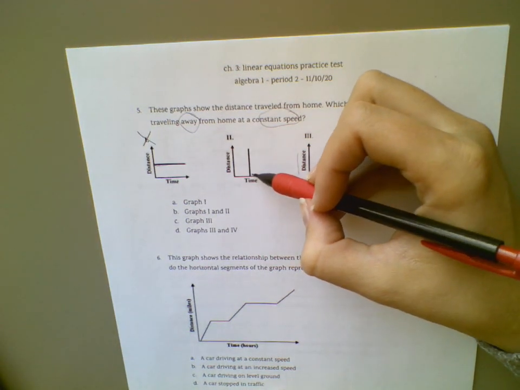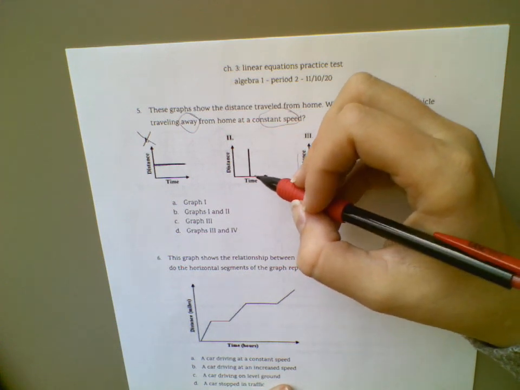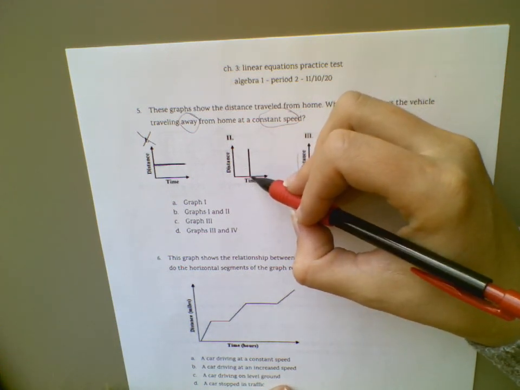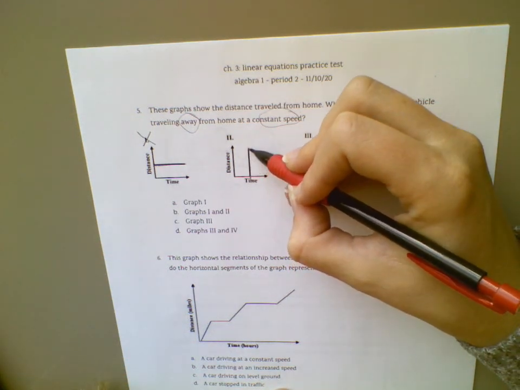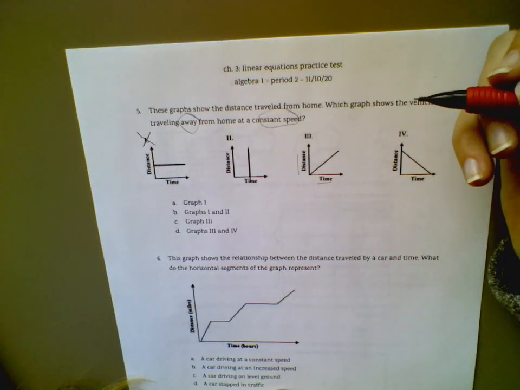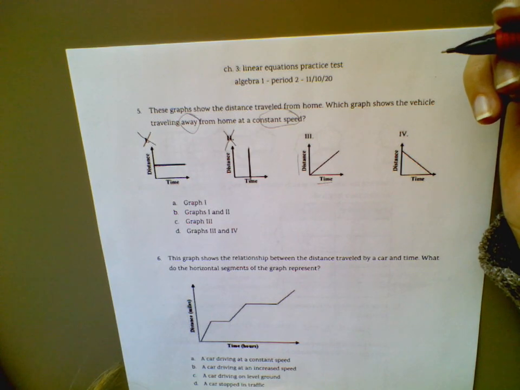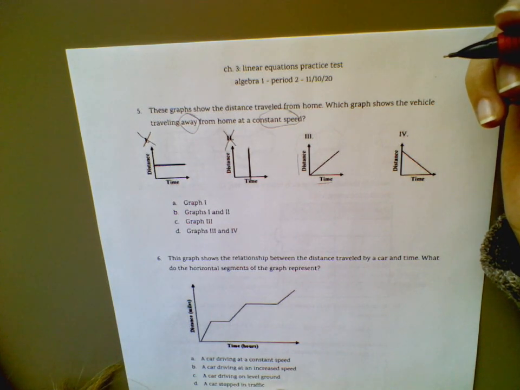And then for this one, this is a little bit unlikely. So we're looking at one singular point in time. And at that point in time, it looks like this person is in a whole bunch of different places at once. So that is definitely not an option either.